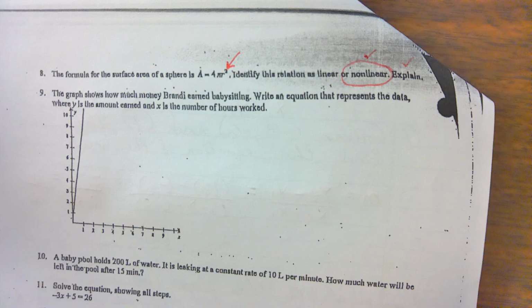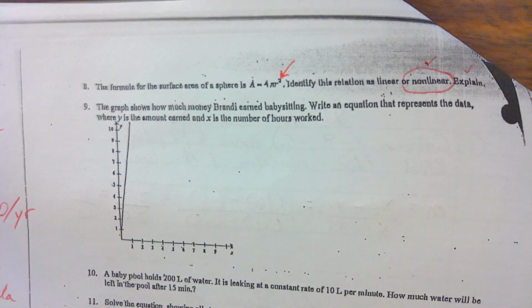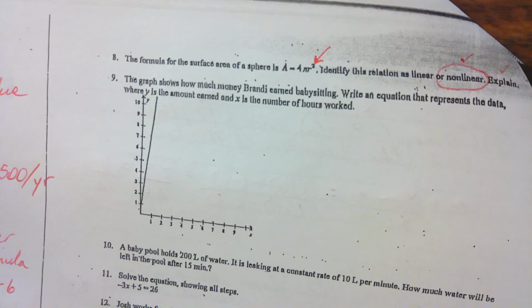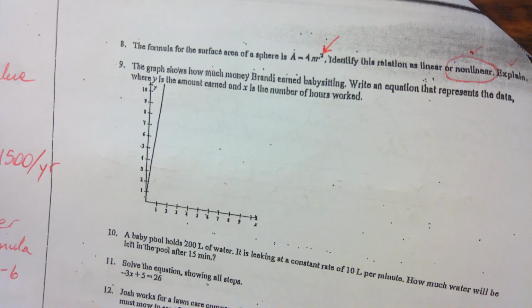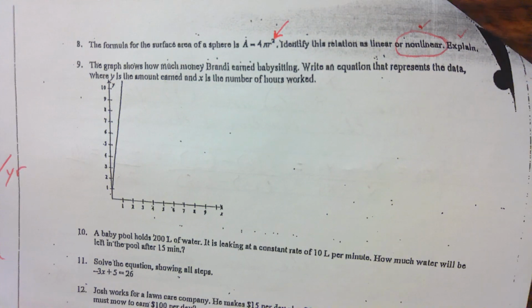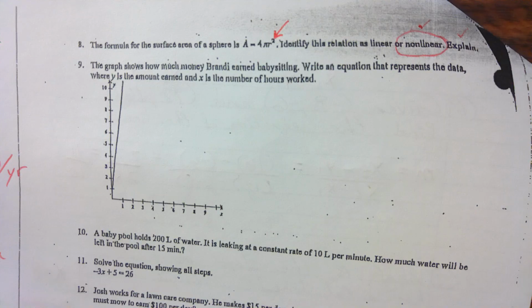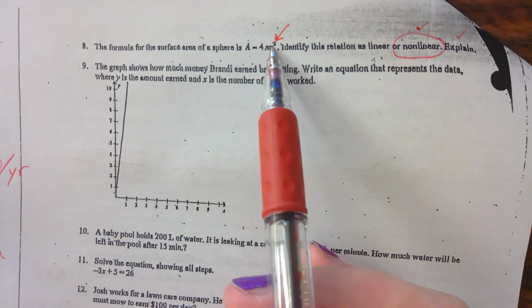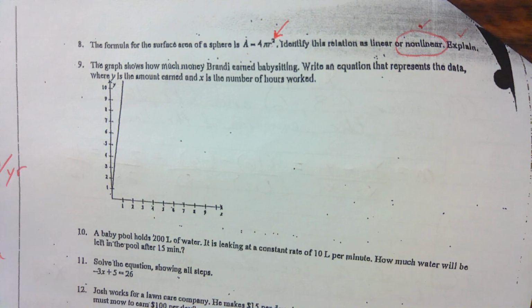Y equals mx plus b. What's the degree of y equals mx plus b? Degree, remember that? We talked about degree. Yeah, so 1. So y equals mx plus b, all linear lines have a degree of 1. This one has a degree of 2, so it's nonlinear.